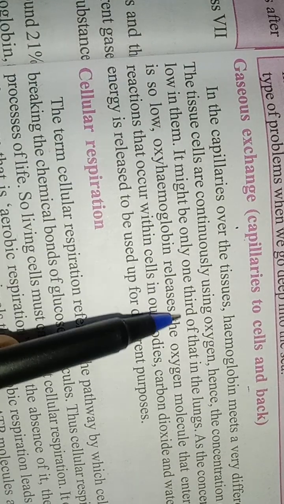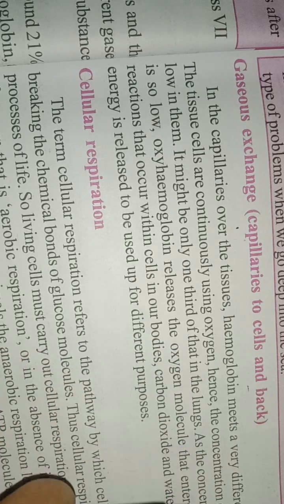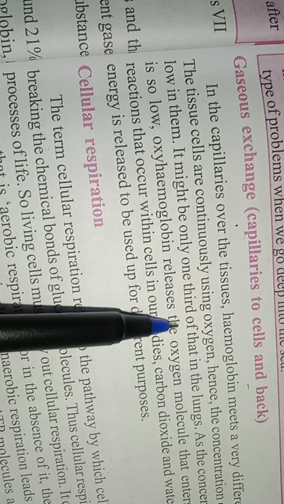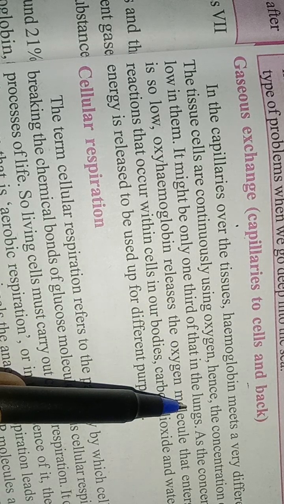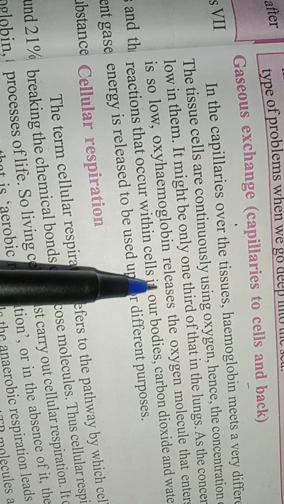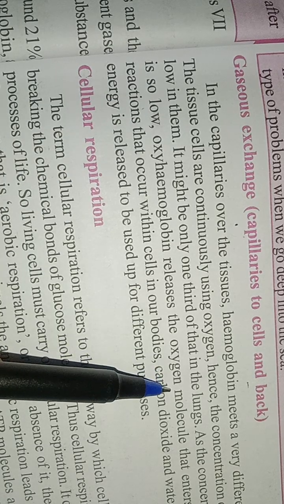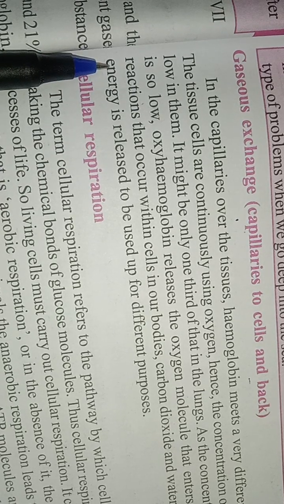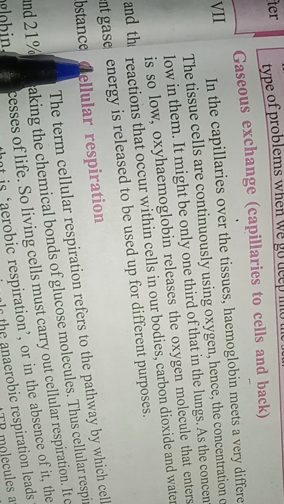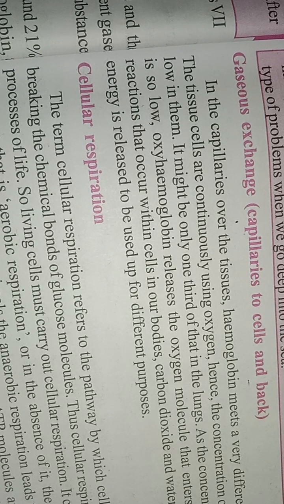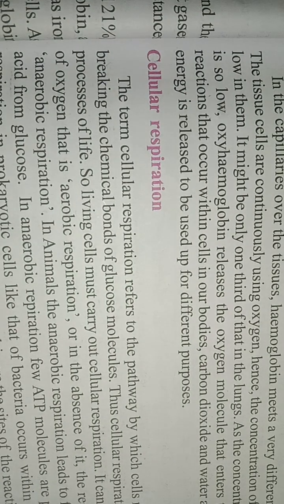It might be only one third of that in the lungs, as the concentration of oxygen is quite low in the cells. Oxyhemoglobin releases oxygen molecules that enter the cells. In the reactions that occur within the cells in our bodies, carbon dioxide and water are produced. Energy is released to be used up for different purposes.